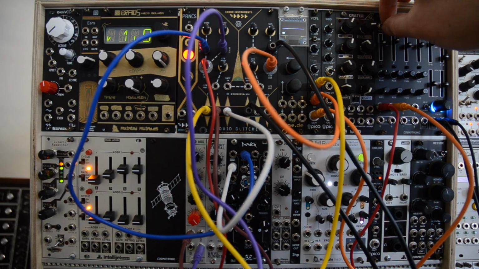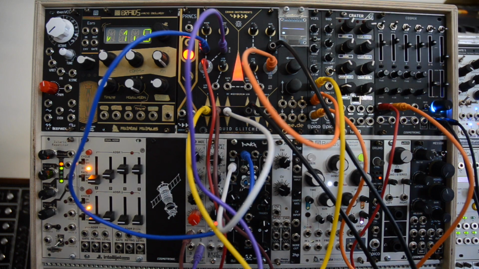And when we listen to both the outputs now, it sounds like this.